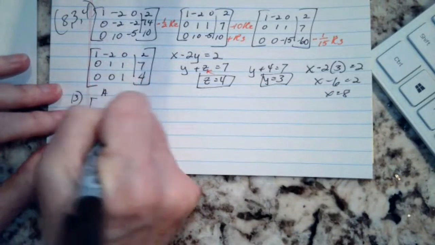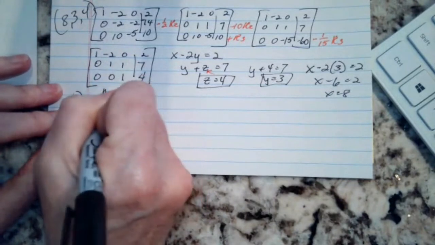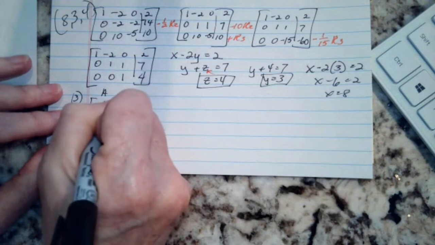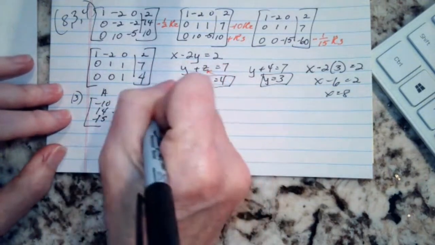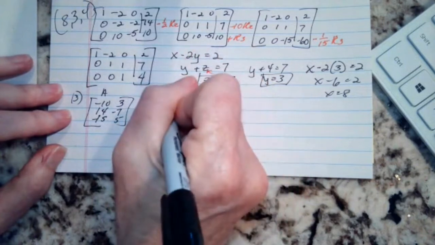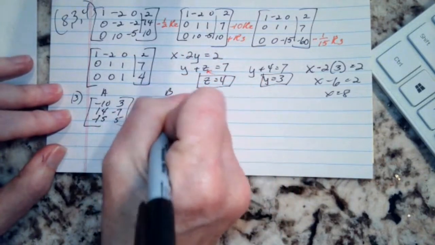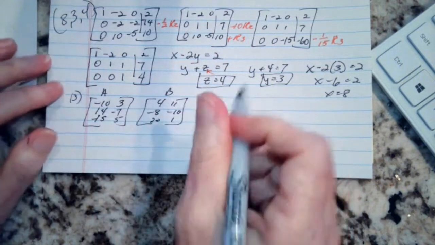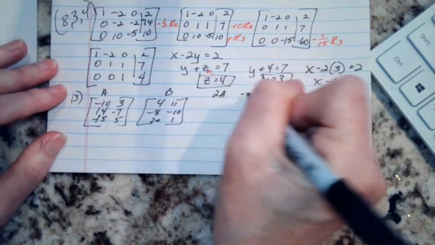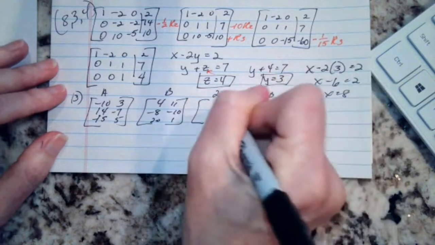A is that. B is that. And we are doing 2A minus 10B.